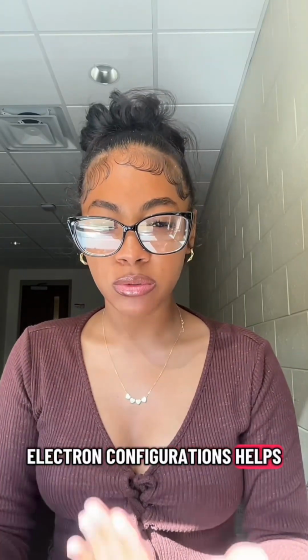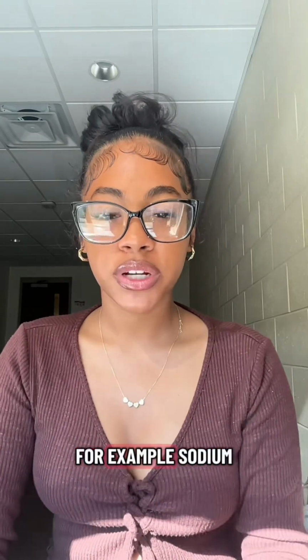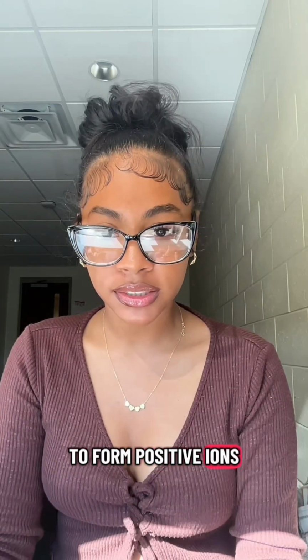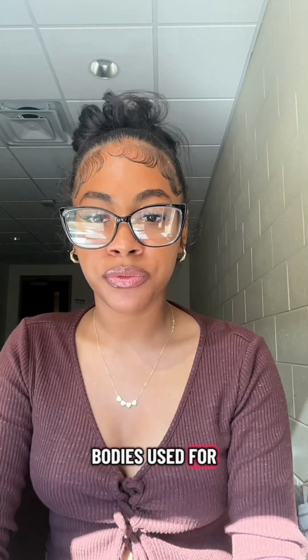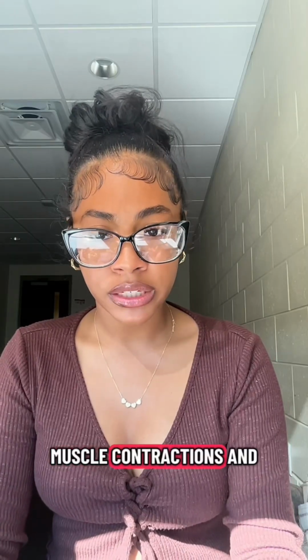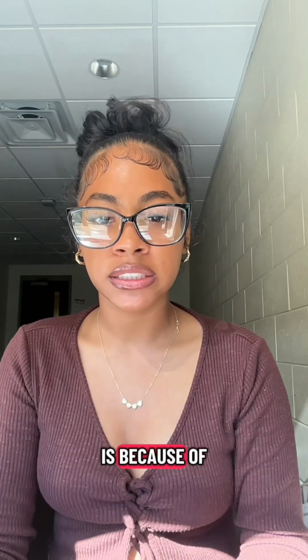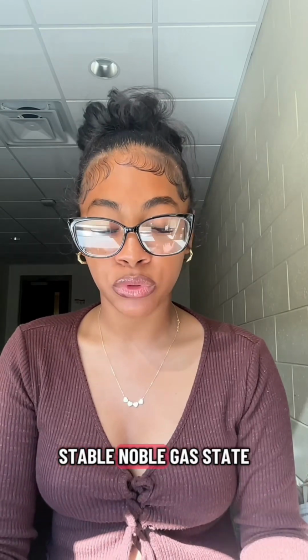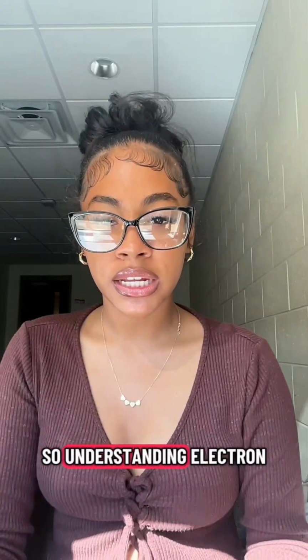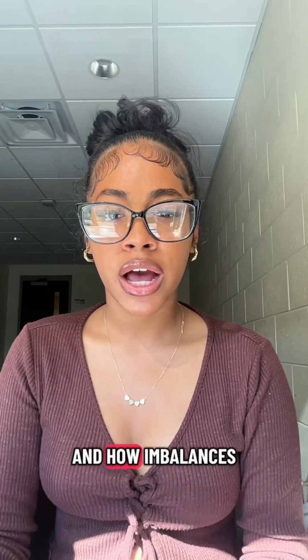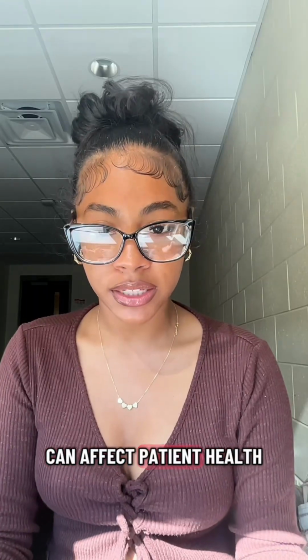Electron configuration helps explain how atoms form ions, and that's really important in nursing. For example, sodium, potassium, and calcium all lose electrons to form positive ions, and those ions are what our bodies use for nerve impulses, muscle contractions, and heartbeats. The reason these elements form ions so easily is because of their outer electron configurations. They lose electrons to reach a stable noble gas state. So understanding electron configuration helps nurses understand why electrolytes are vital and how imbalances can affect patient health.